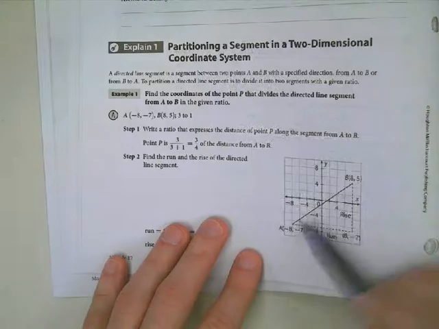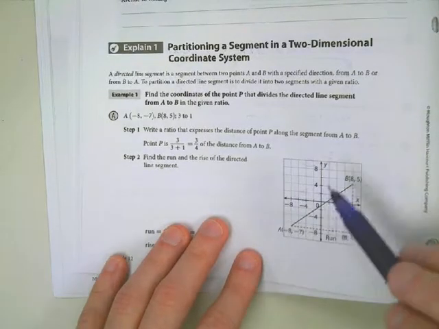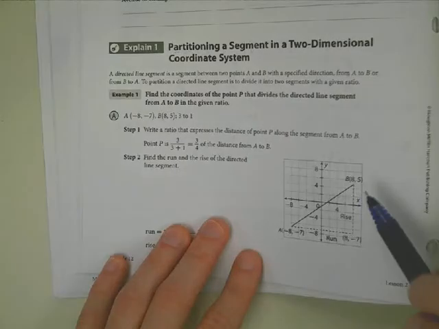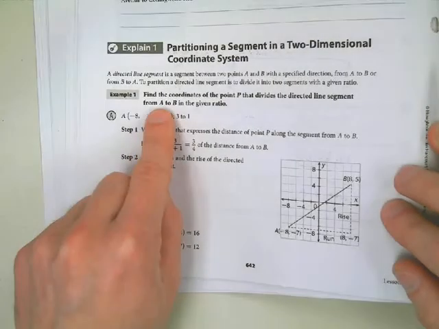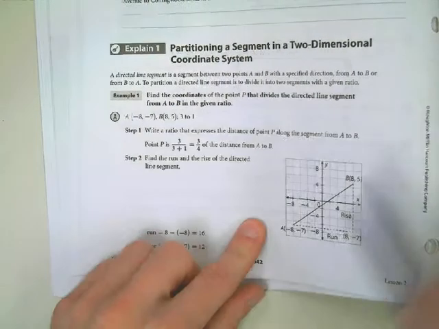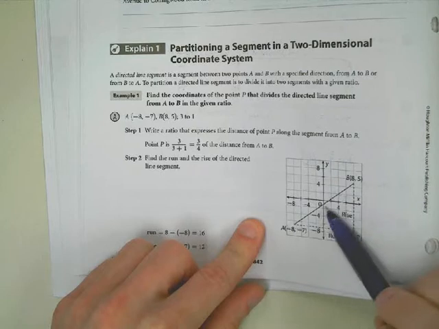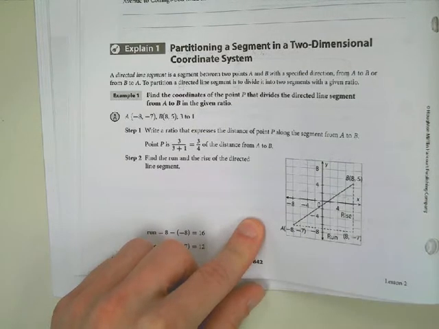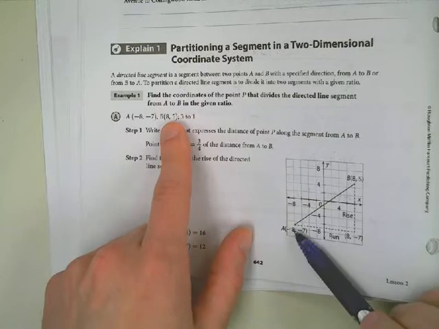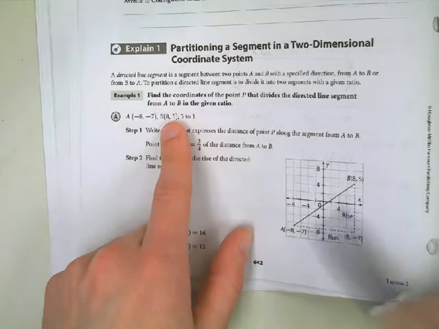How come the B to A? Why is that not 3? Because it's a directed line segment. We're going from A to B. From A to B. So we have to start at A. We want to go 3 parts to wherever that P is, and then there's going to be 1 part for the remaining part. 3 to 1. So from A, it's going to be 3 parts. A to P is 3 parts, and then P to B is 1 part.